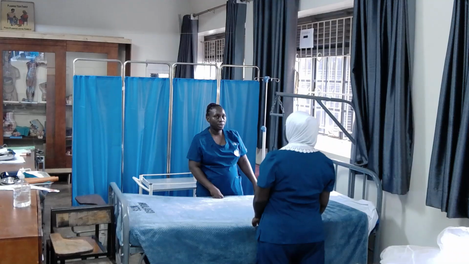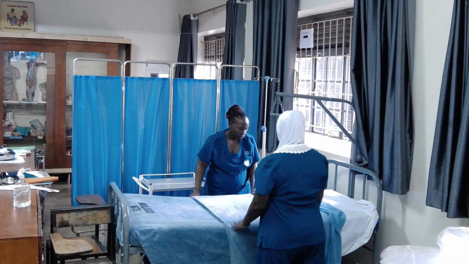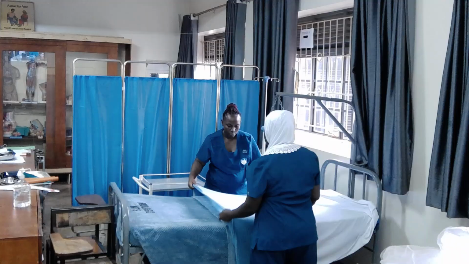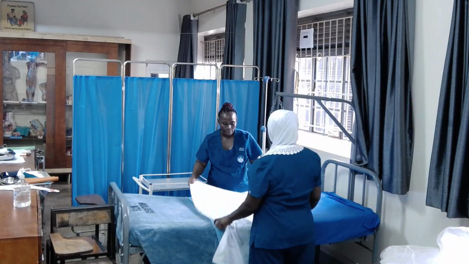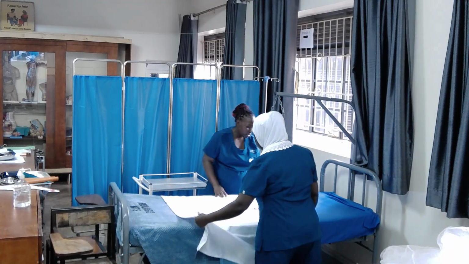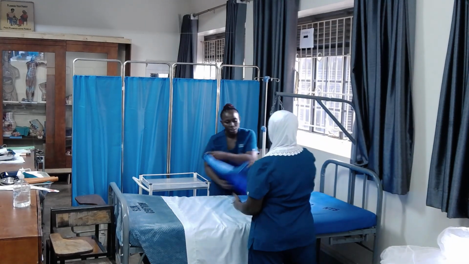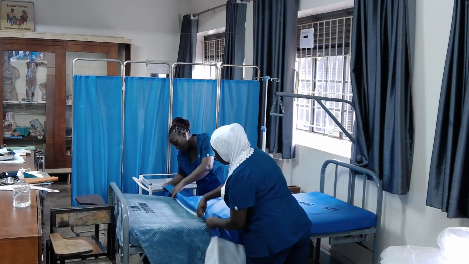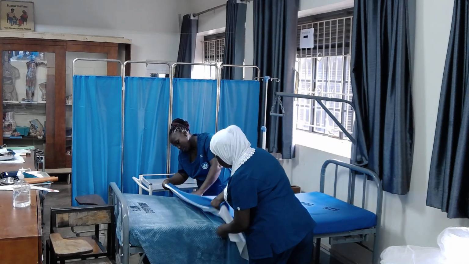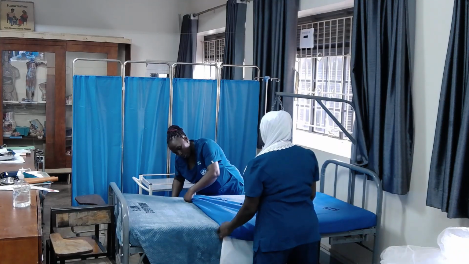So I'm going to fold to the center. So our patient is admitted between the admission sheets. And when we give them a bed bath, we shall remove them.